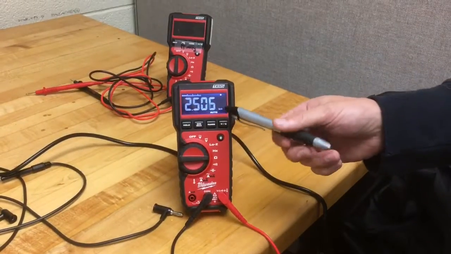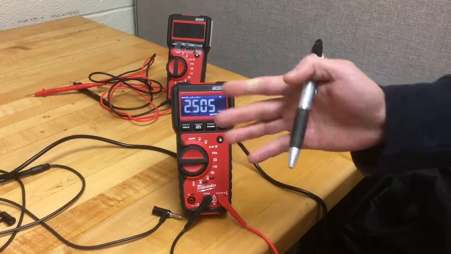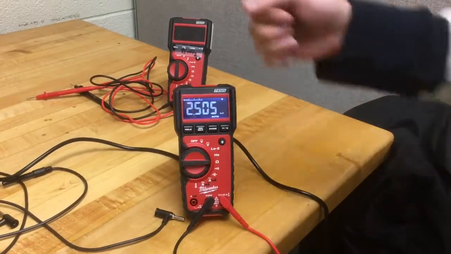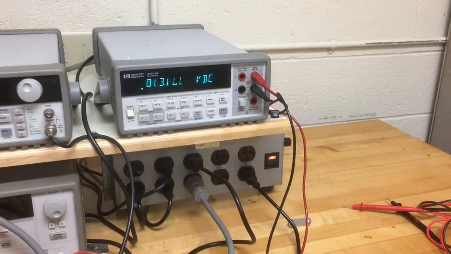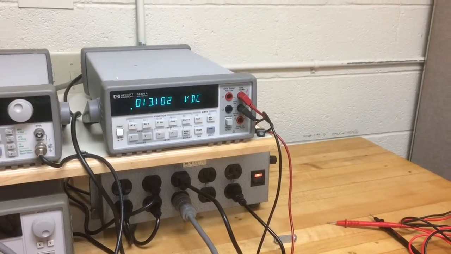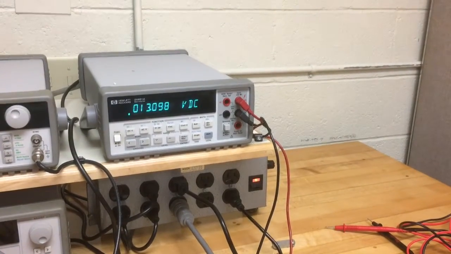Okay, we adjusted the potentiometer now to about half of its full capacity, to 2.5 kilo ohms. So now when we connect this back into the circuit, turn the power on. Okay, it's reading about 13.105 volts DC, and the expected value was approximately 12.6 volts.